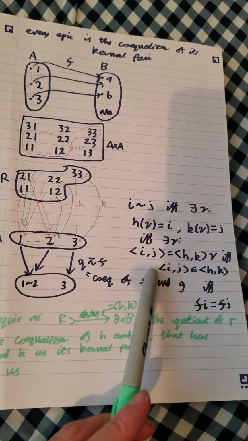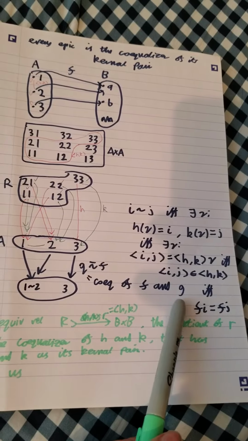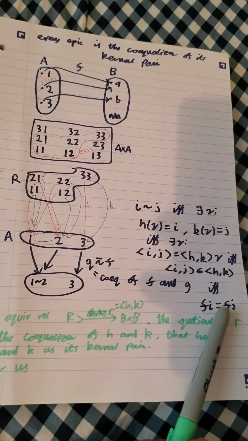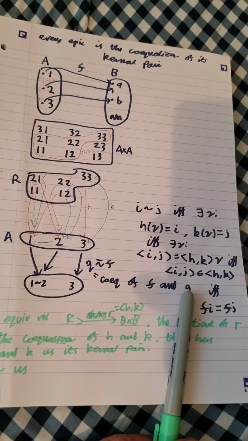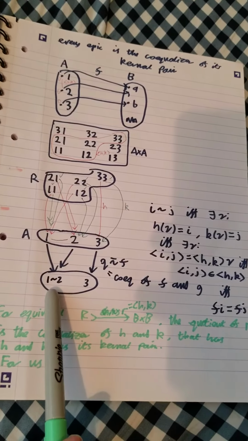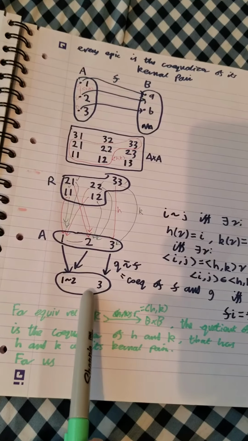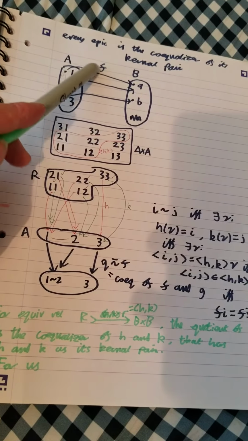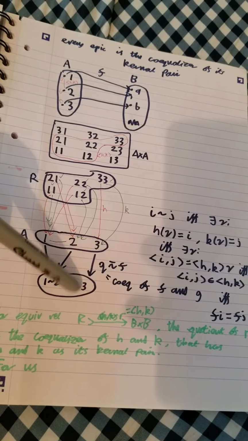And this happens if and only if i comma j is in h comma k, and then by definition of kernel pair, this happens if and only if f after i equals f after j. Now this is fine when f is epic, because then everything in this target set is being pointed out by something being sent to it under f, for any particular place in here.